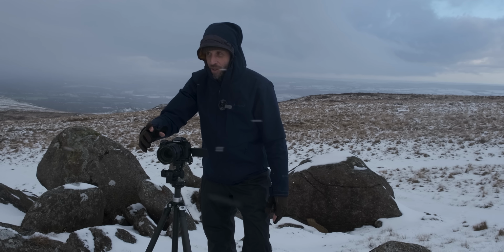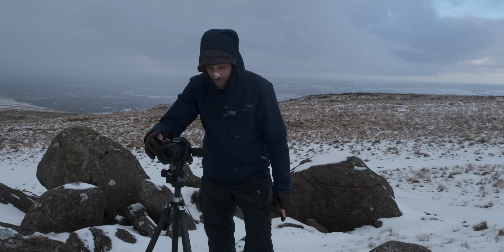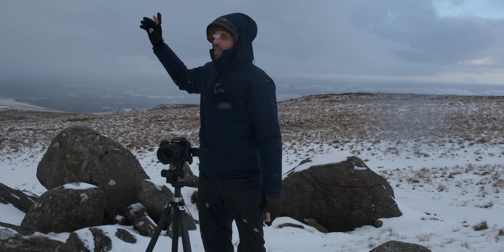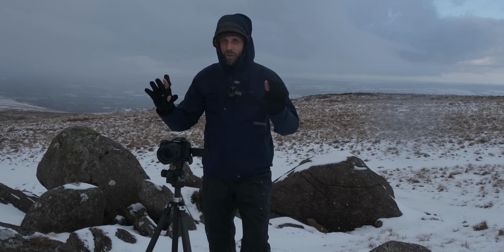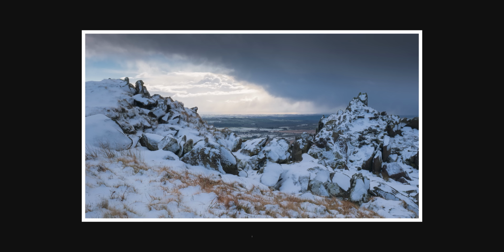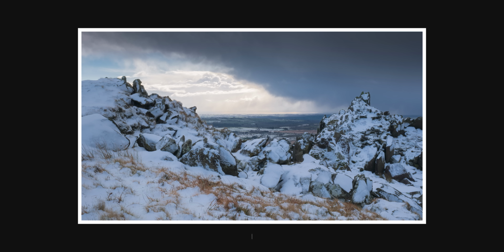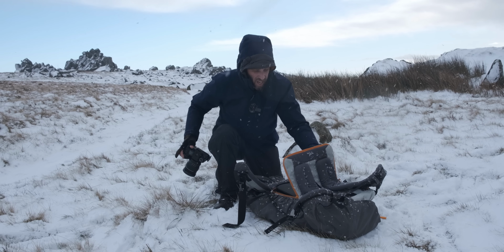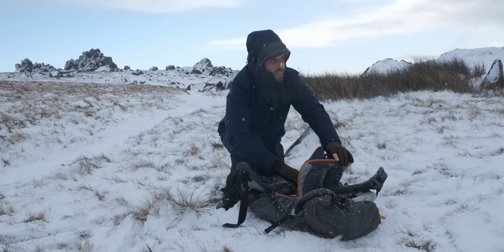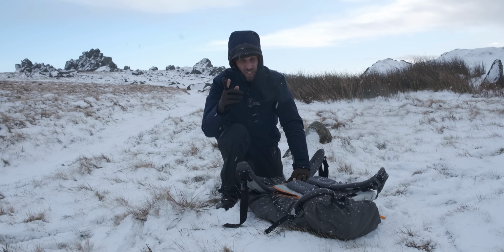Losing my voice, so cold up here. So we're at 100th of a second, f14, ISO 125, 2-second timer on. Fantastic, really like this. Cloud's absolutely amazing. Something tells me we're going to get a heck of a lot of snow in the next 10 minutes or so. It is so dark over there. I might need to find somewhere I can shelter.